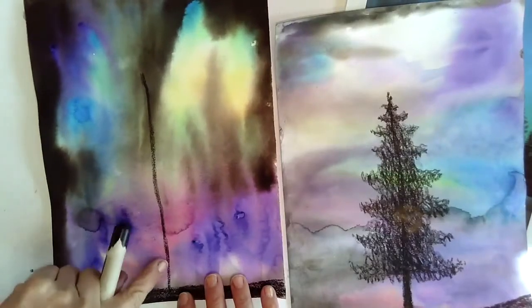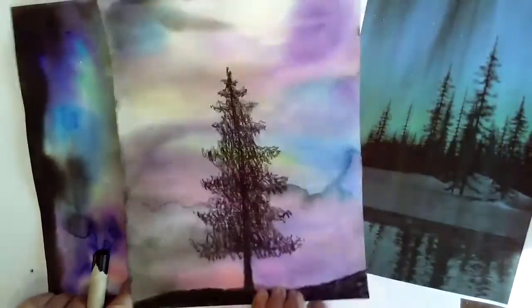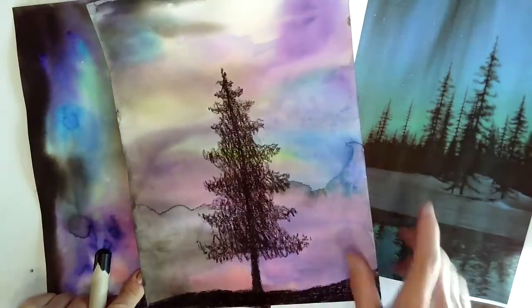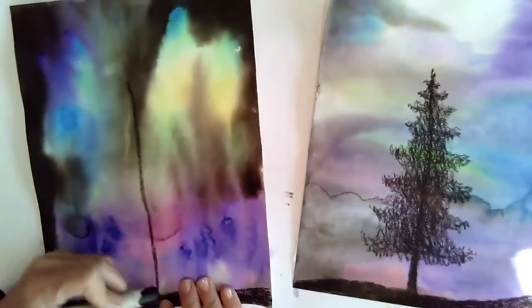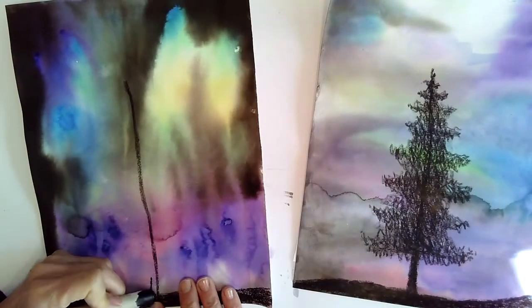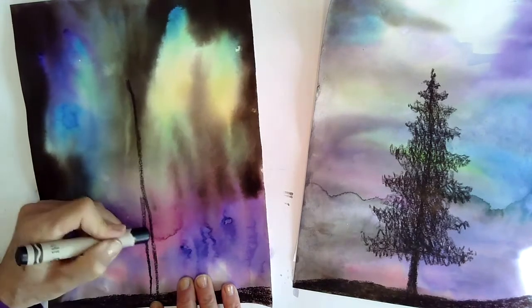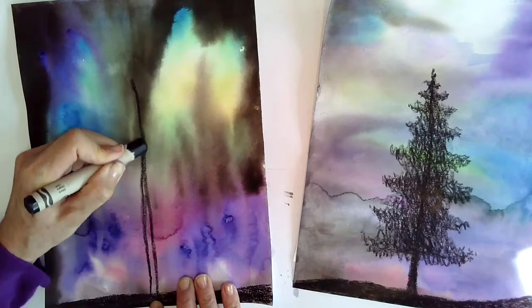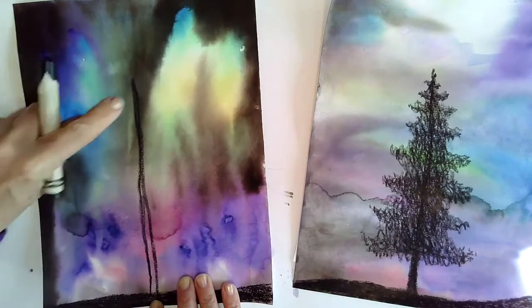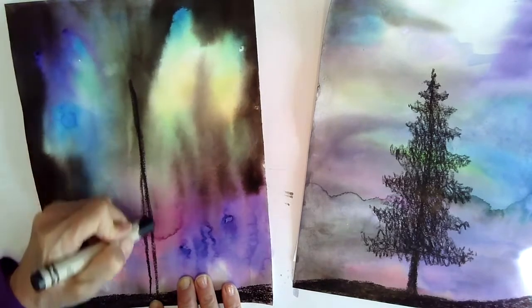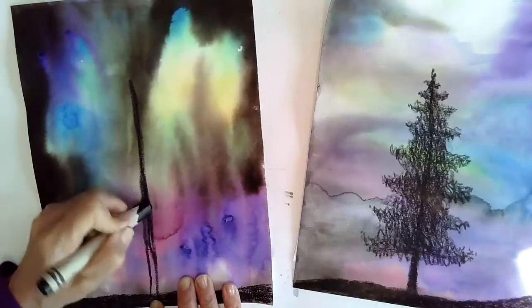Now we need to thicken our tree trunk because it's not that skinny. It's a little bit thicker at the bottom especially. So I'm going to draw another line on this side that goes up, up, up, and it's going to get a little bit skinnier as it comes up to the top, and it's going to connect to the first line. And then I'm going to fill that space in with my crayon.